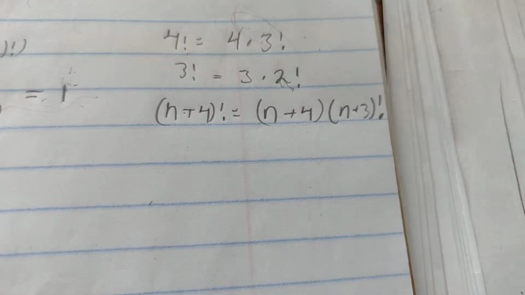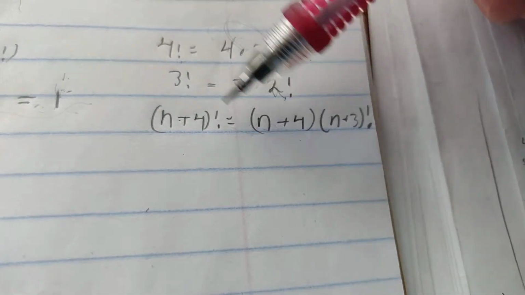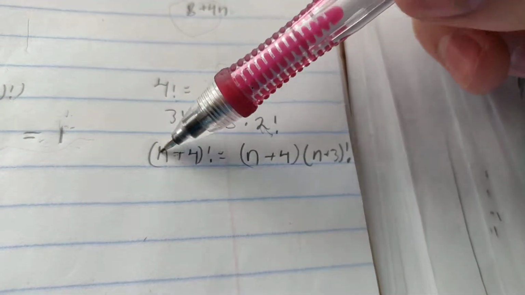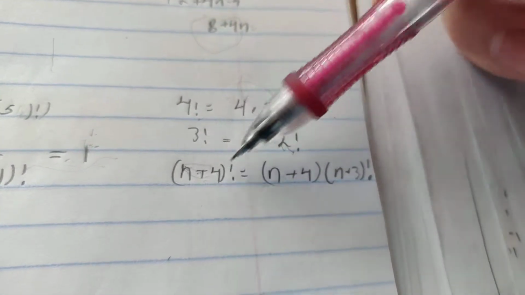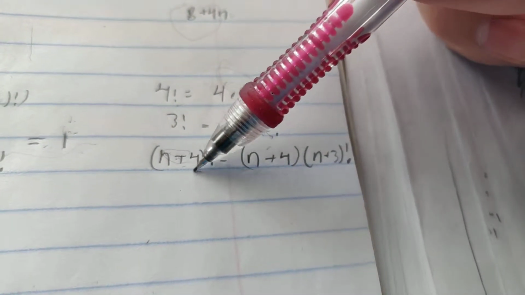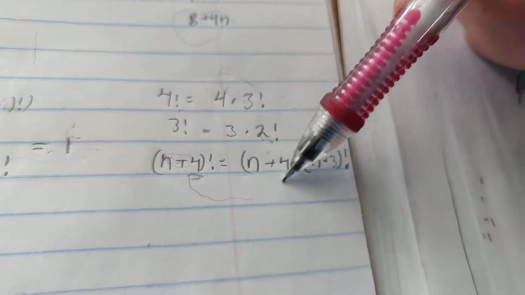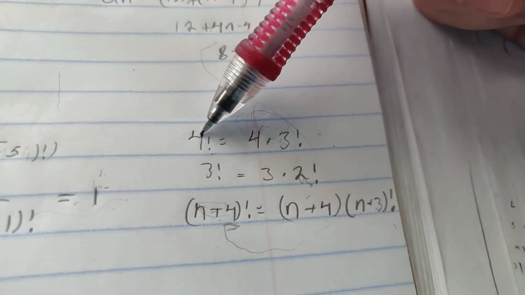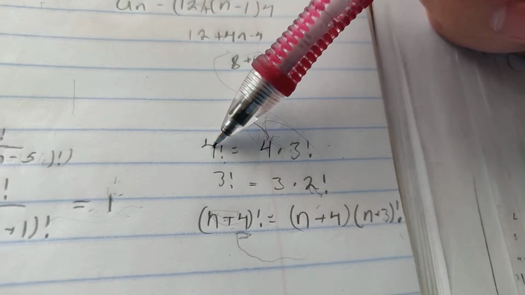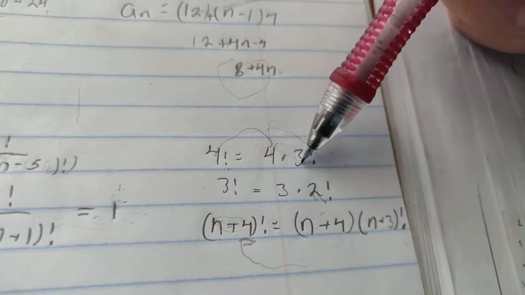Well, we can do the same when it comes to factorials of a variable and a number. The only difference is that this stays the same, and for this number, we use the number that comes before it, the 3, and use the factorial, okay? So you see how this one stays the same, and then we use the number that comes before, 3 factorial?